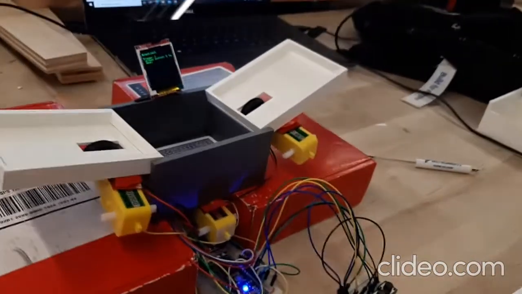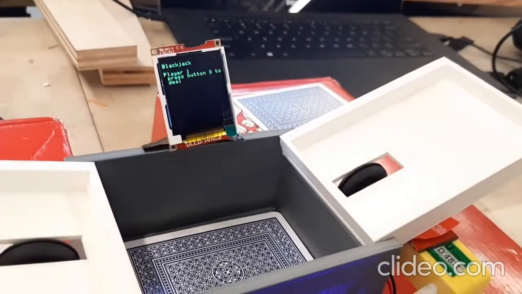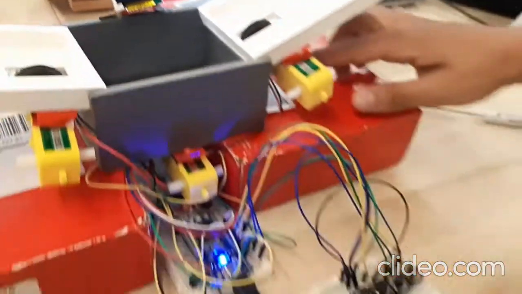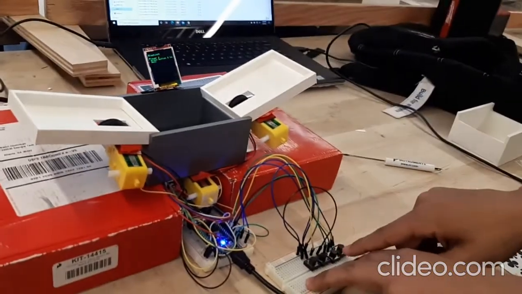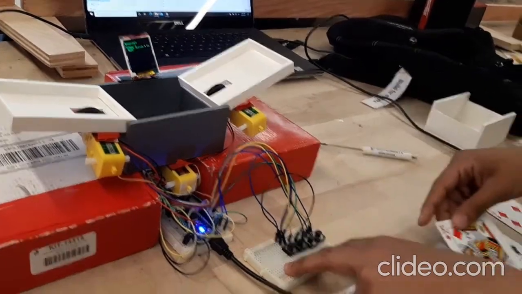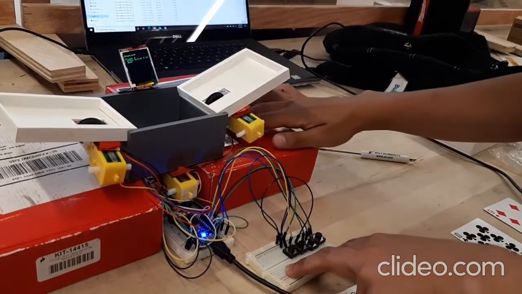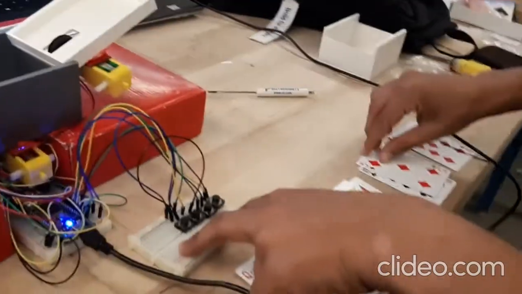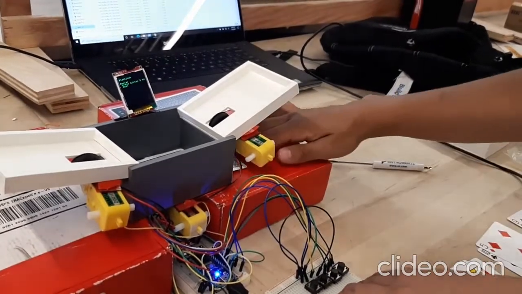As in blackjack, every player receives 2 cards, so we're going to have another round of dealing. So, player 1, press button 3 to deal. It dealt out a card. Now it says player 2, got another card. Player 3 receives a card. And finally, dealer receives their last card.